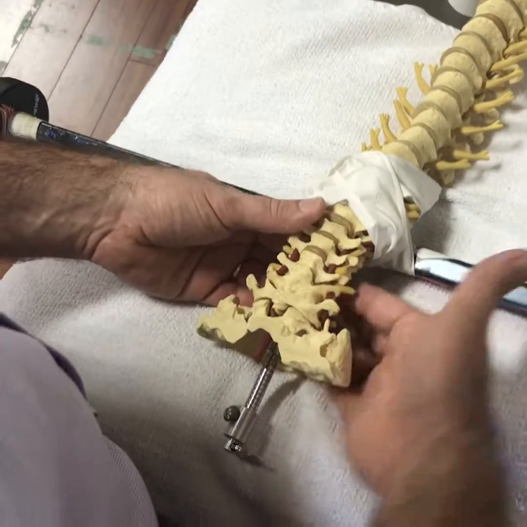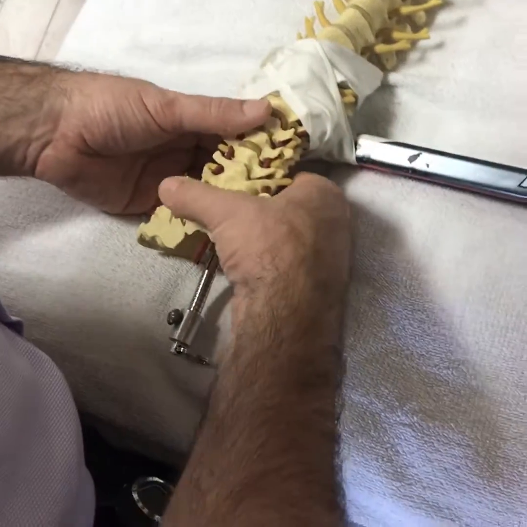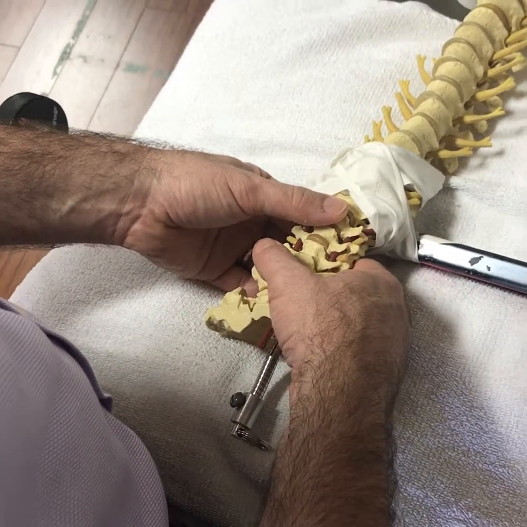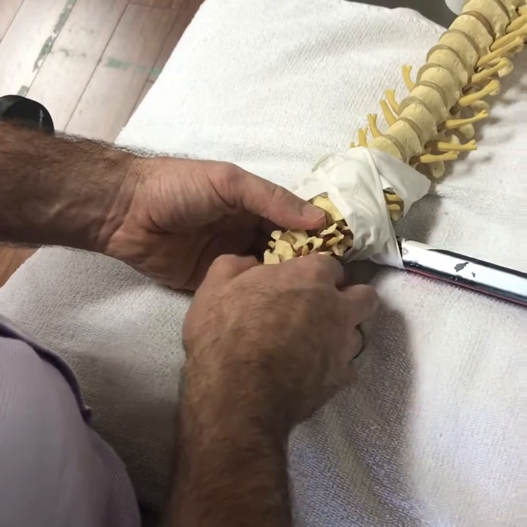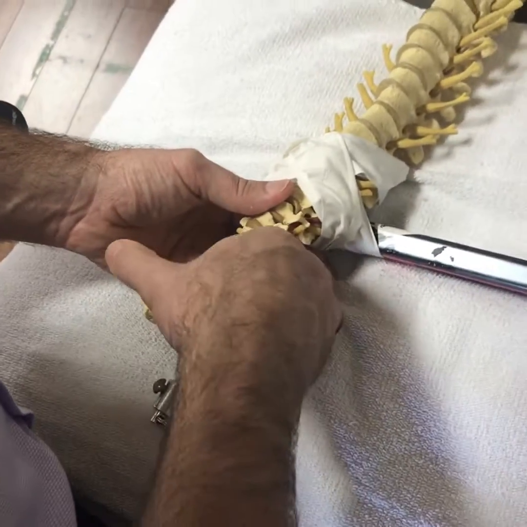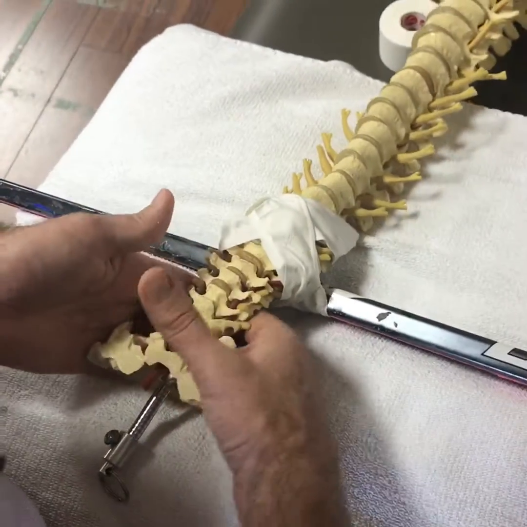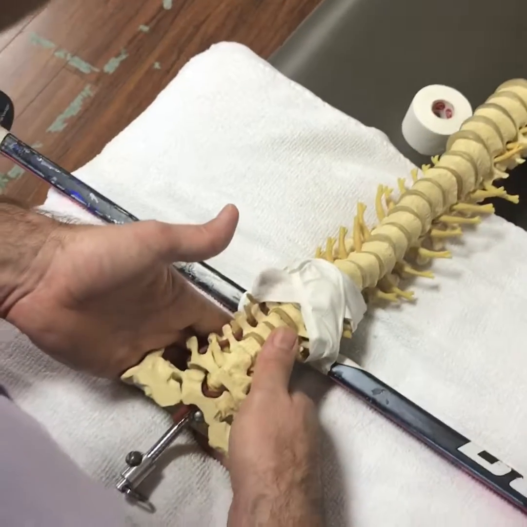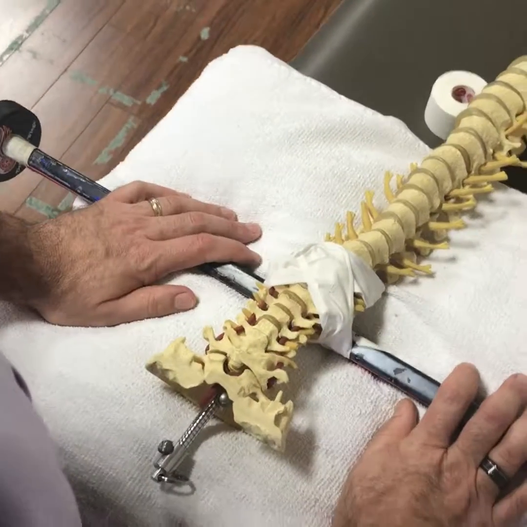So what's going to happen is this area here is going to hook under the cranial aspect of the mobile segment that you're interested in moving, and it's going to lift this up and forward, up and forward, up and forward. Side bend, shift, lift, lift. So give that a try. I hope it works for you.